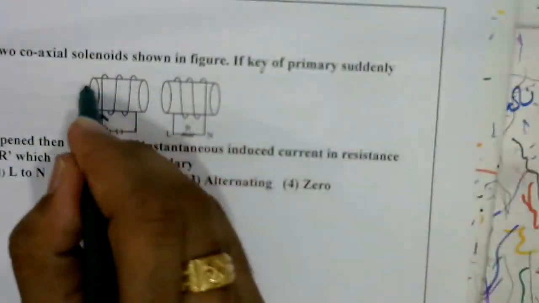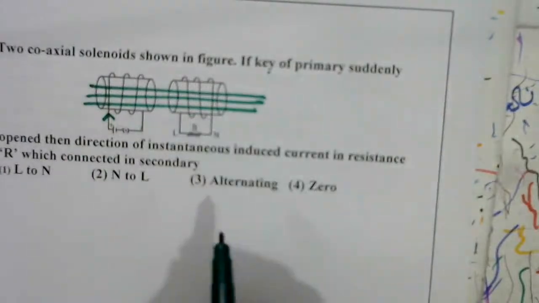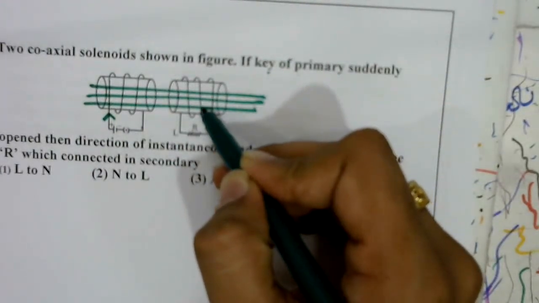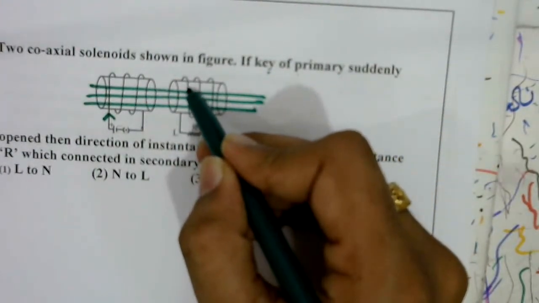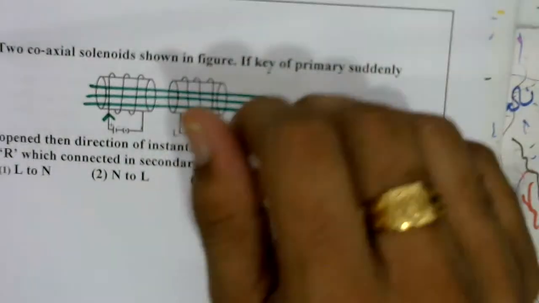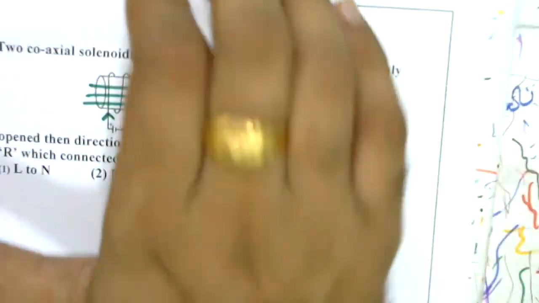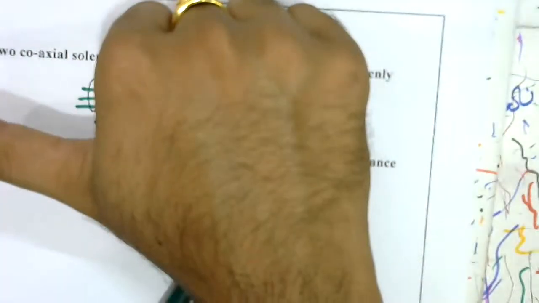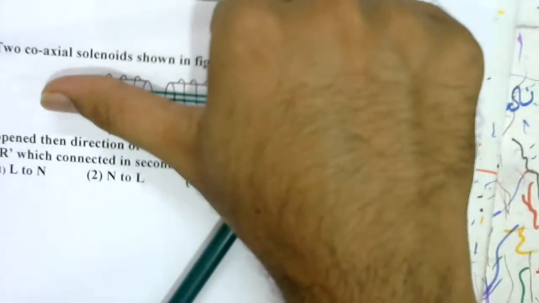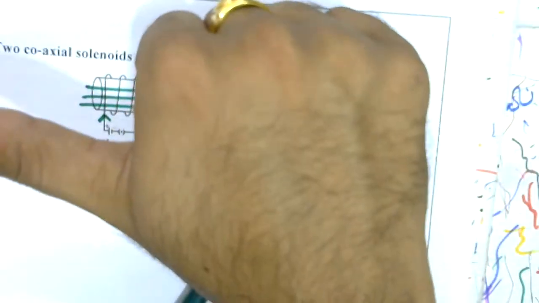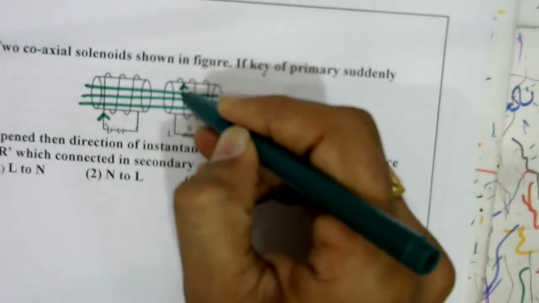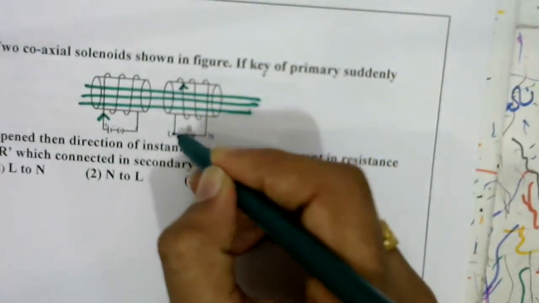Magnetic field lines are like this, and due to these magnetic field lines, a current will be induced here. In which direction will that current be? It should oppose, so like this. This one is the induced current, and this one is the opposite magnetic field. The induced current will be like this, so the current will flow from L to N.